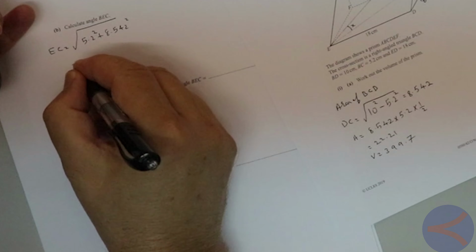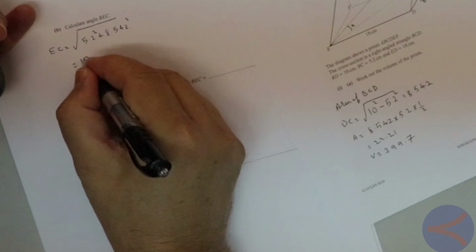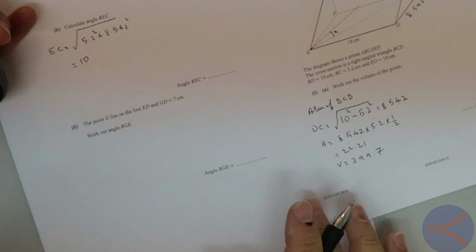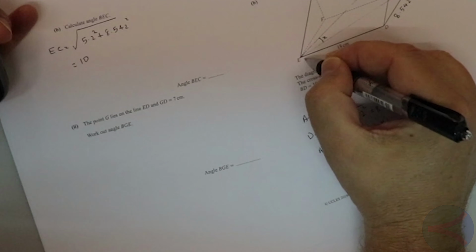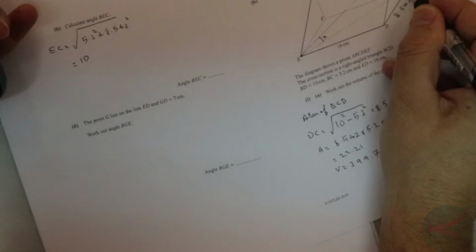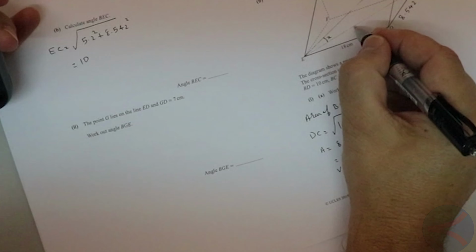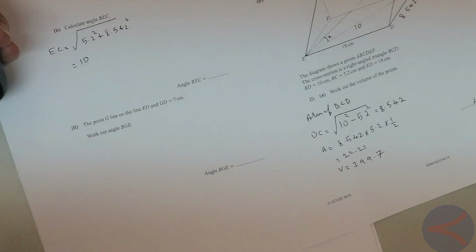I'm going to get 10. Therefore this length is 10 centimeter also, correct to three significant figures.